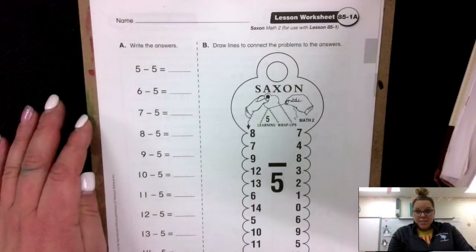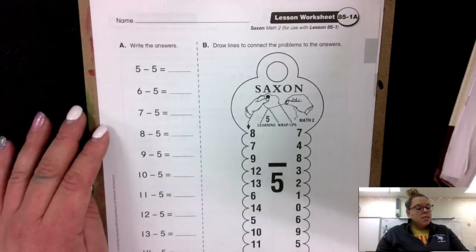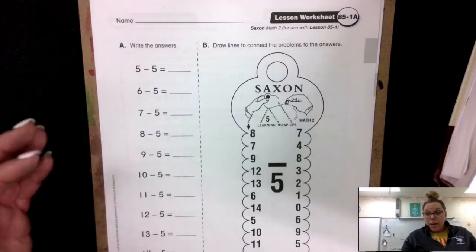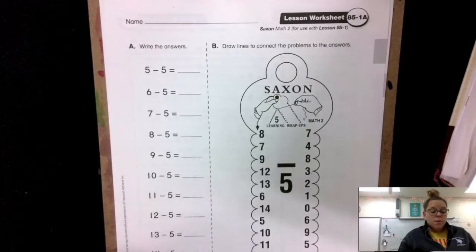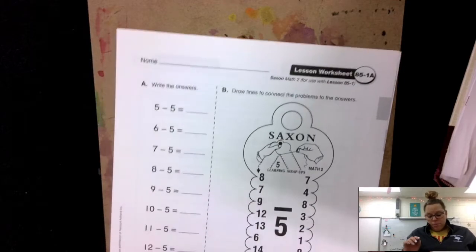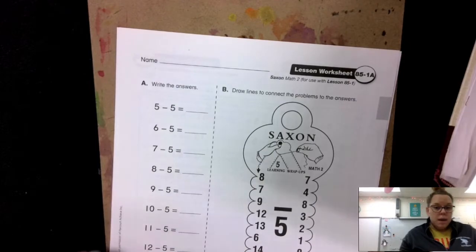On your fact assessment and your written assessment, it's time to take a look at some new facts today. Today we are looking at subtracting fives. A couple of things I want to remind you of as you are starting to work with your minus fives is this. The first one is that I would like you to either use your folder, your red folder, or I'd like you to make a number line.